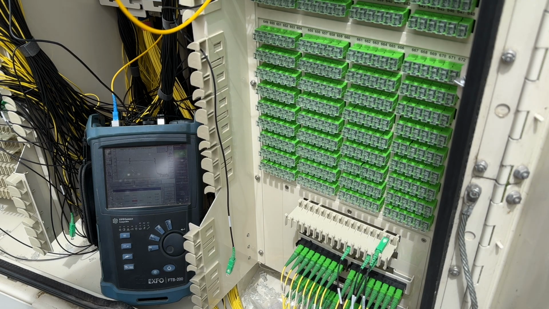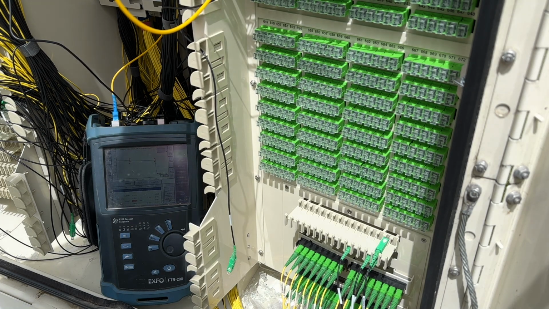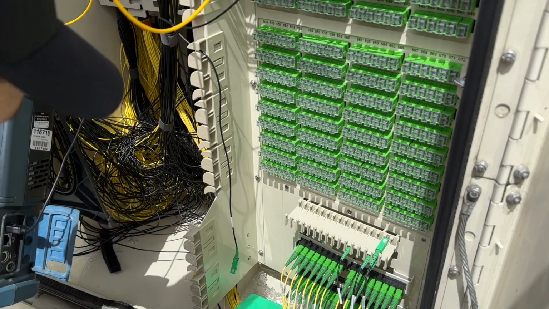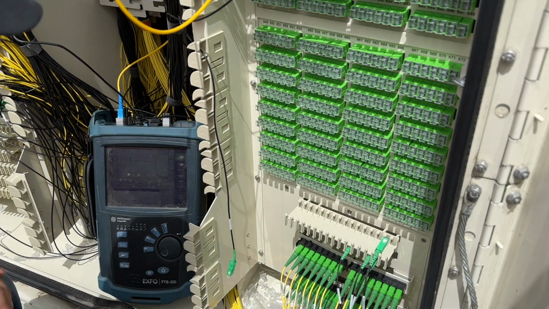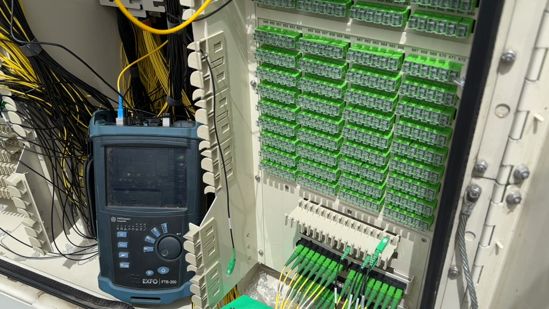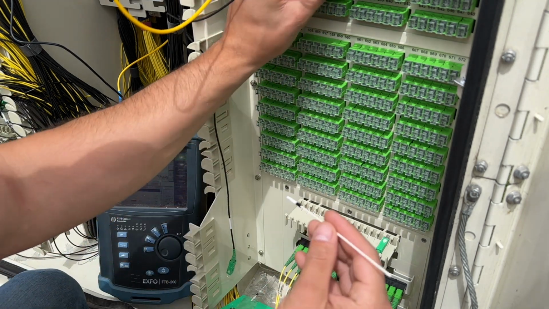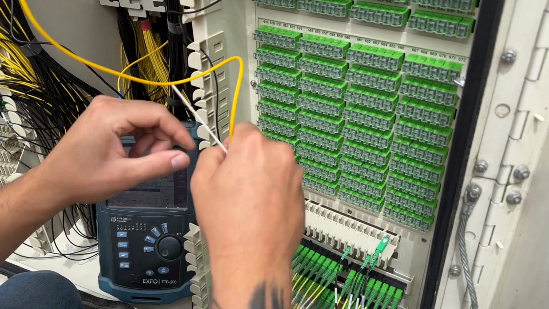Oh wow, that's some serious connector loss. Let's give this port a little cleaning. Jump this out of here. I thought I had some little cleaning tips around here. They blew away. I'll grab some more, one sec here. Go ahead and pop this guy open. A couple twirls in there.